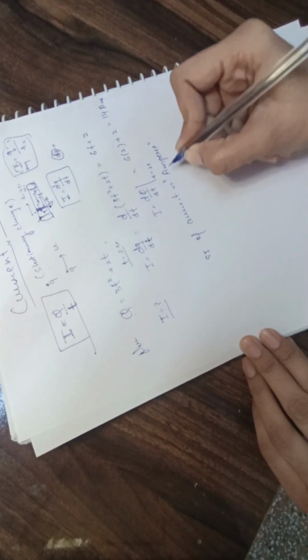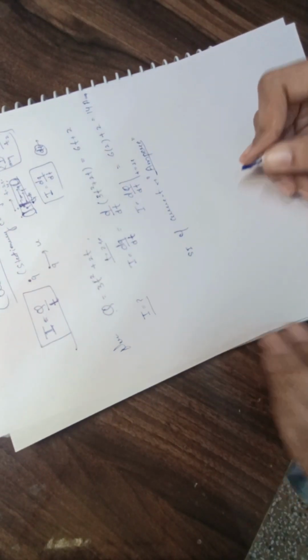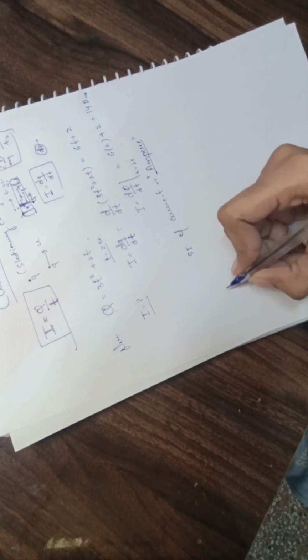Okay, so these are the basic definitions.